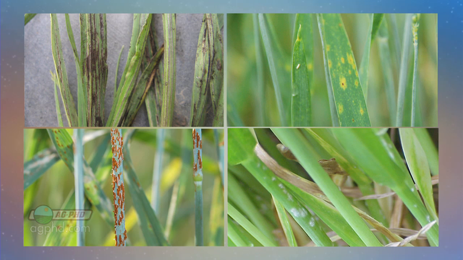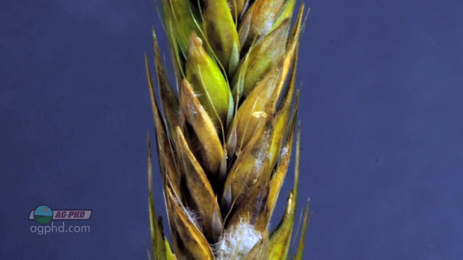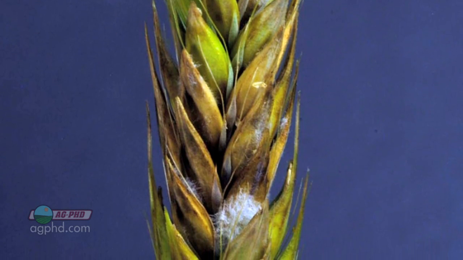You know, the big thing about wheat diseases, Brian, is when are they going to hit? There's early season diseases, there's ones that come in the middle of the summer, and then of course there's some that come late after heading. So how do you put together that disease program, and where do you start?